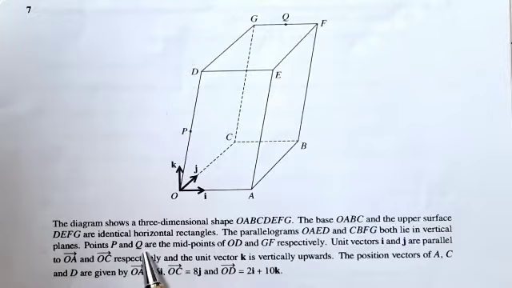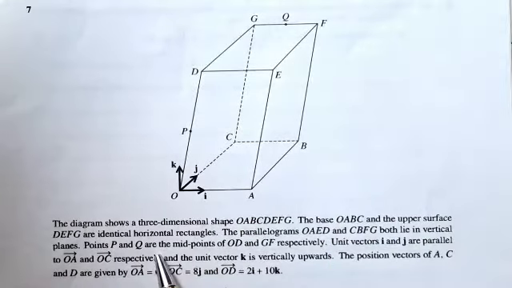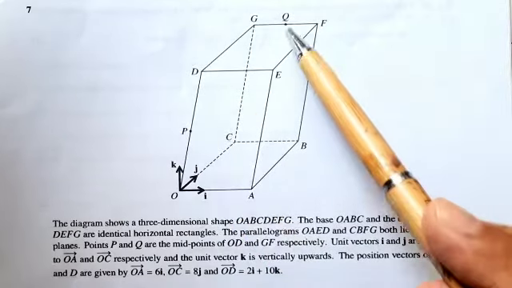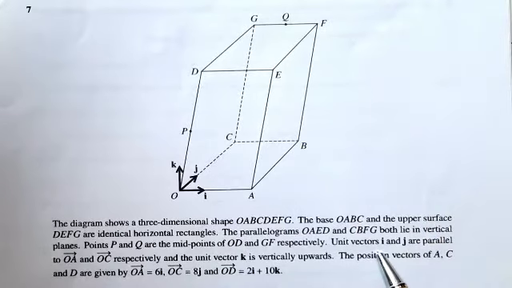Points P and Q are the midpoints of OD and GF respectively. Thus P is the midpoint of OD and Q is the midpoint of GF. Now unit vectors i and j are parallel to vector OA and vector OC respectively, and the unit vector k is vertically upwards.